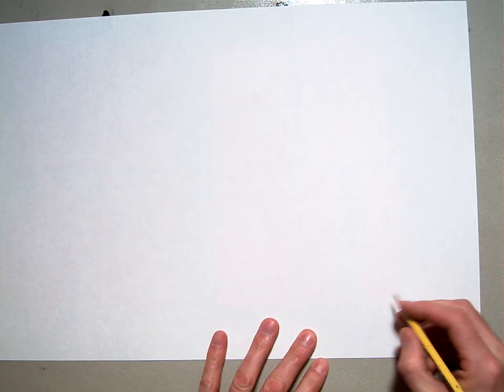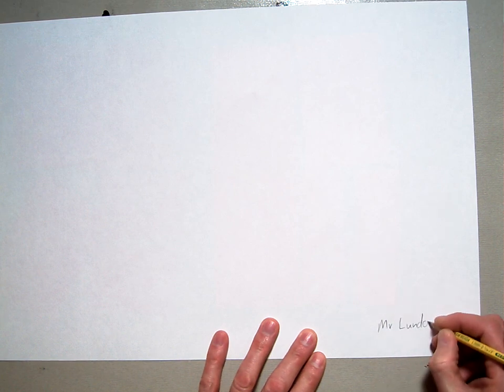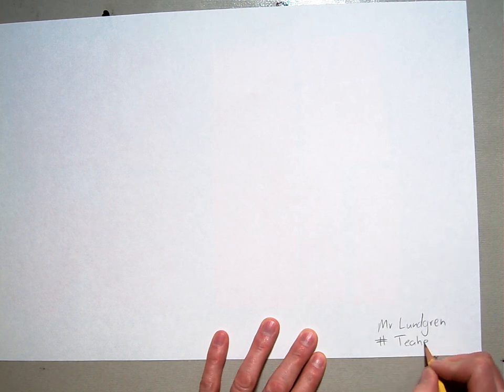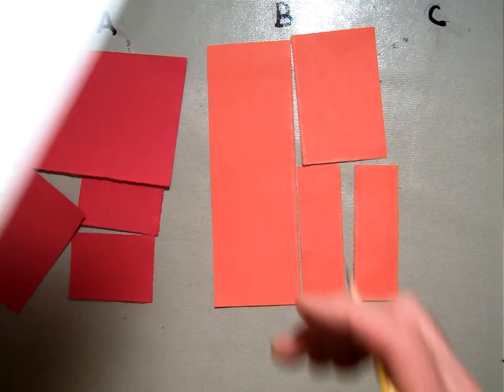First things first, you're going to write your name on your paper. I'm going to write Mr. Lundgren, since that's my name. You write your name and then write your grade number and your homeroom teacher. Okay? Then flip your paper over and we're going to start arranging.